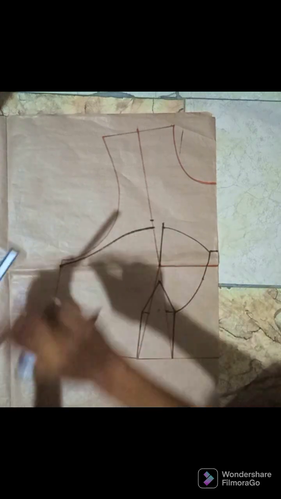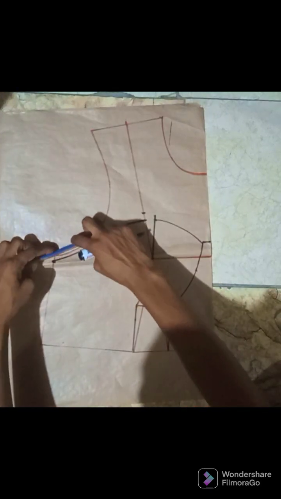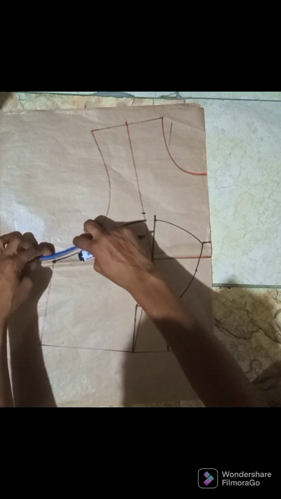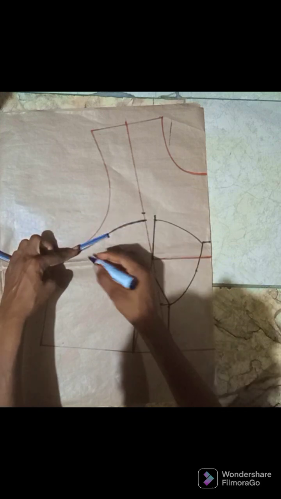Now how do you know how long to go before creating the cup? You just move up by 5 cm. I'm going to use the metrics on my French curve, 5 cm, and I'll mark it out.